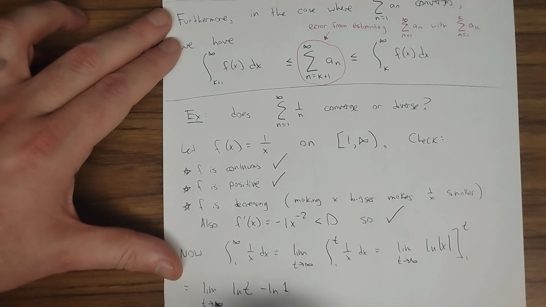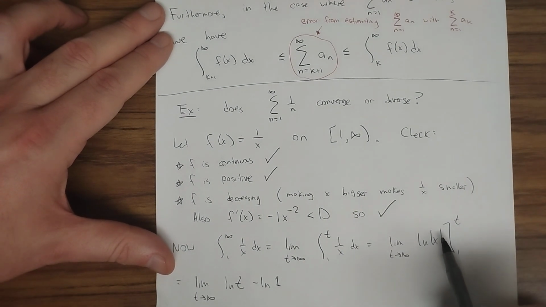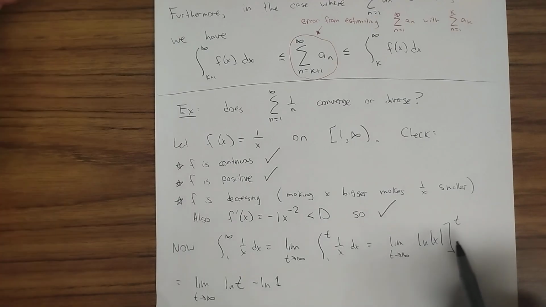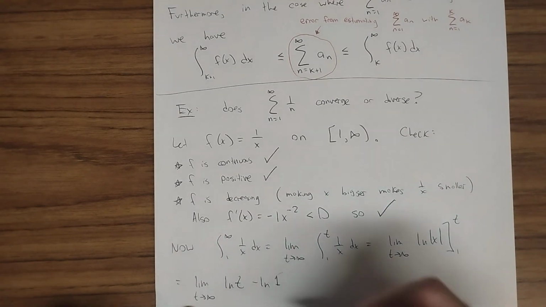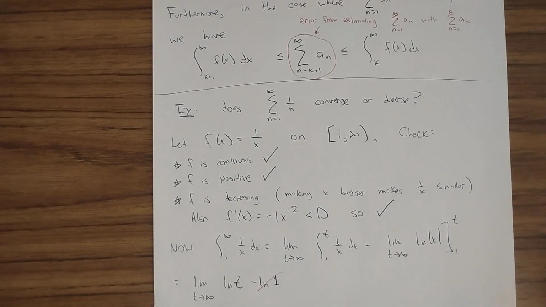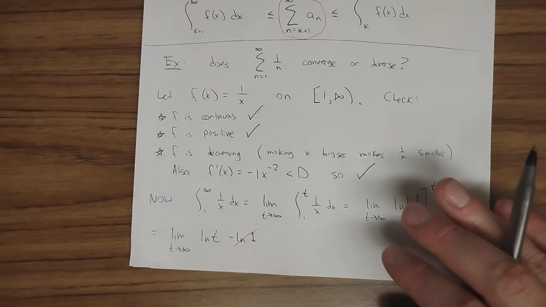t is going to positive infinity, so I can drop the absolute values. The absolute value, like if t is a large positive number because it's going to infinity, the absolute values aren't doing anything. Anyway, also natural log of 1 is 0, so nothing happens there. And now we get to our fun fact again. This has come up a few times recently.